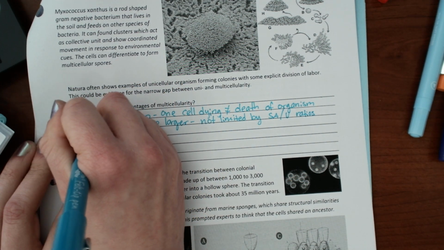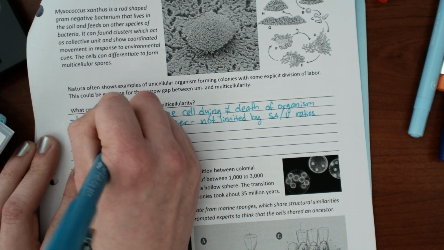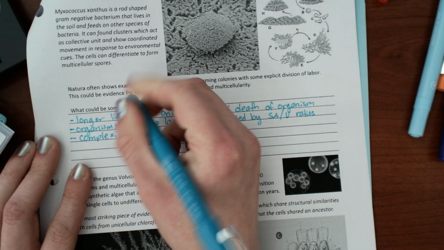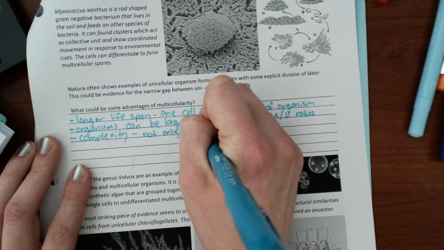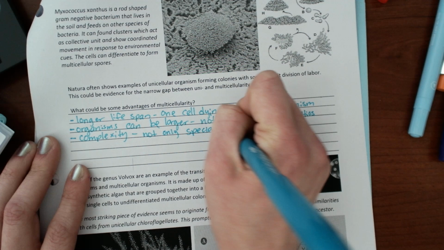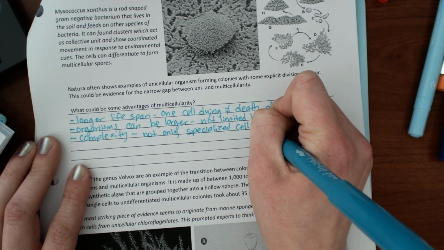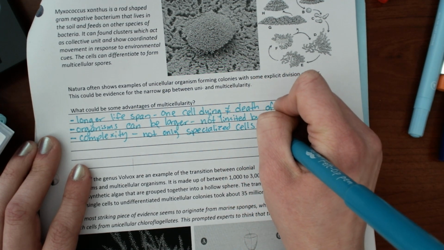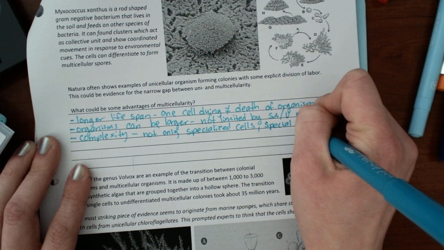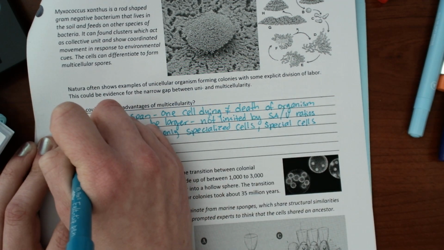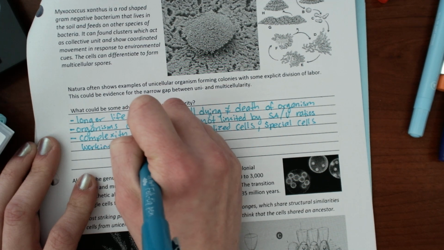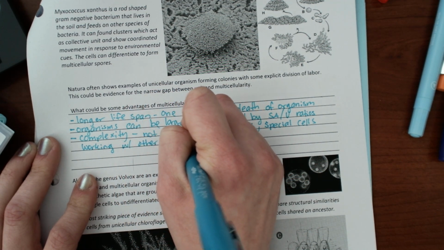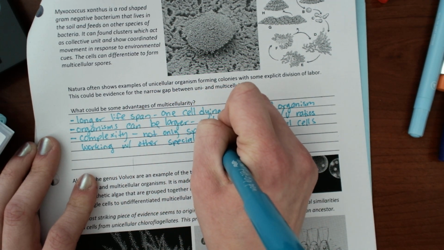And then you can have higher complexity in your organism, not only specialized cells, but special cells working with other special cells.